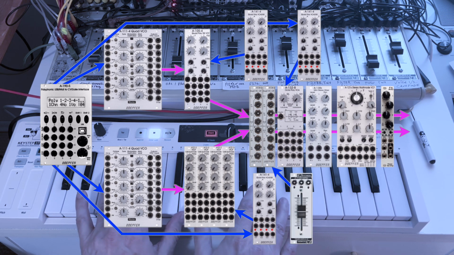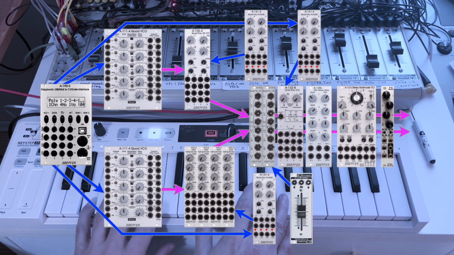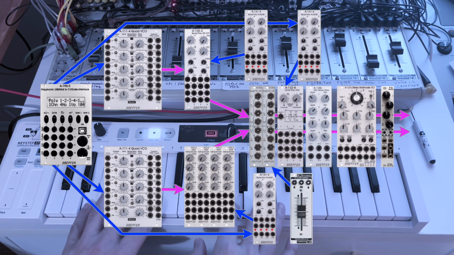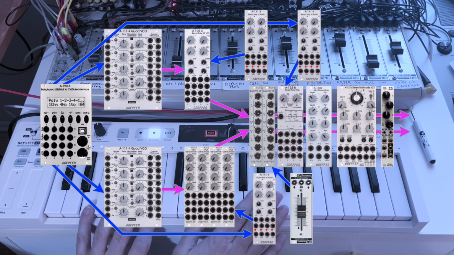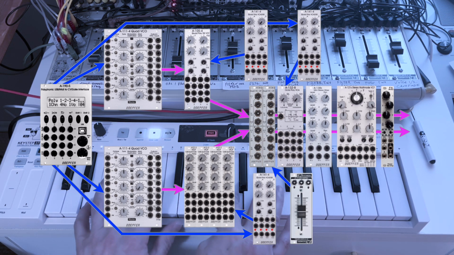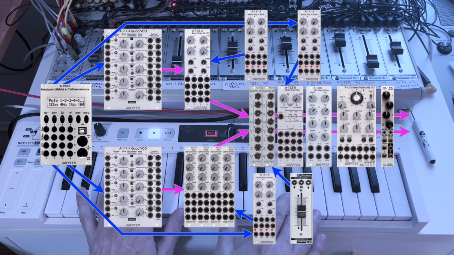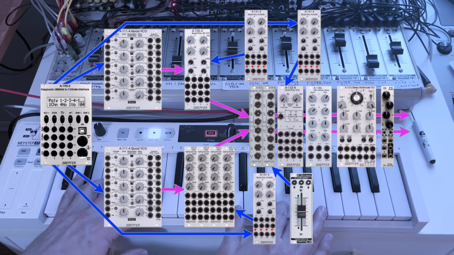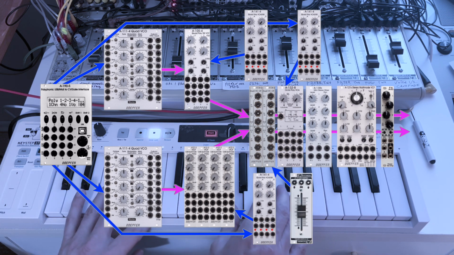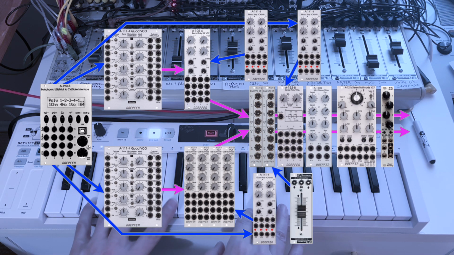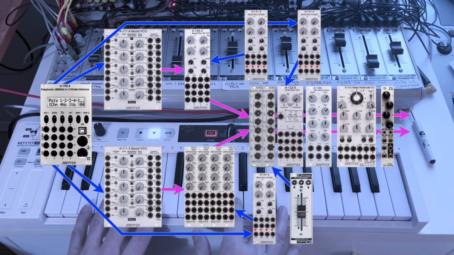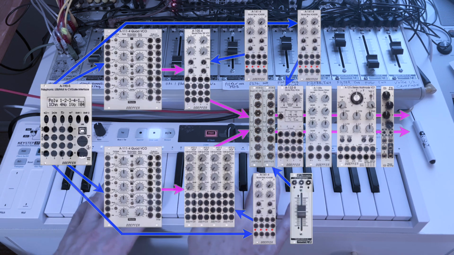The crossfader is controlled manually, and then from there, the 4 outputs of the crossfader go into the stereo mixer, which allows me to pan voices in stereo. The output of that mixer then goes into the A-191 stereo morphing filter, and then from there goes into the Effects Aid multi-effects processor.